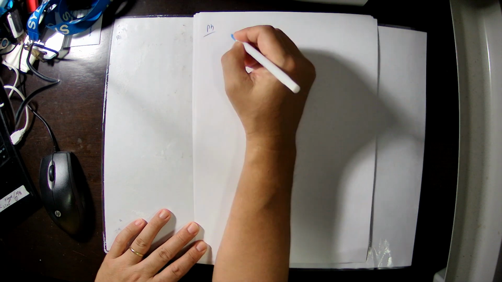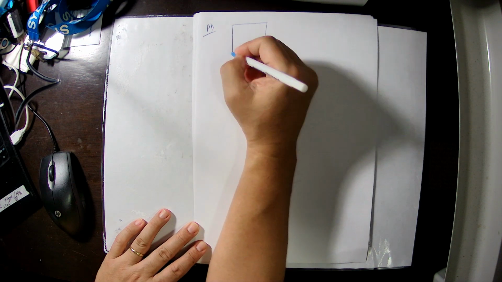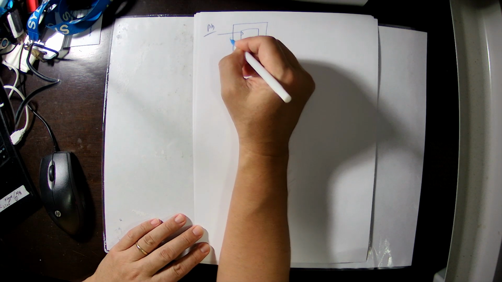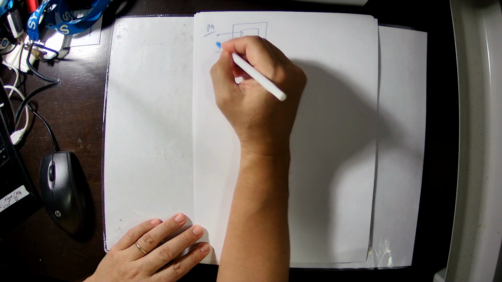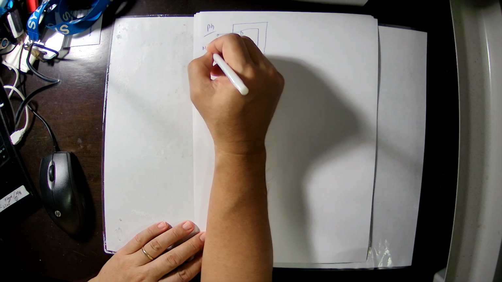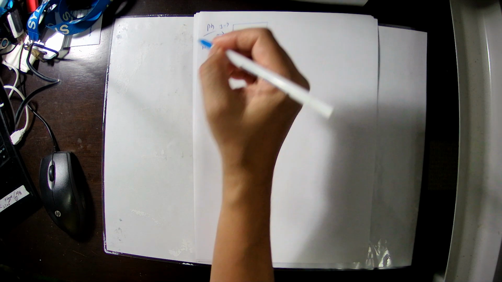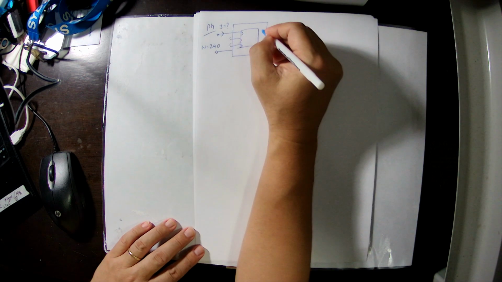Then the next problem here. A magnetic coil is given here. The windings are wound on the core, and it's 240. Current I needs to be calculated, where the flux phi is flowing.